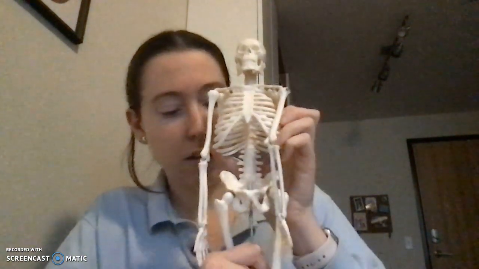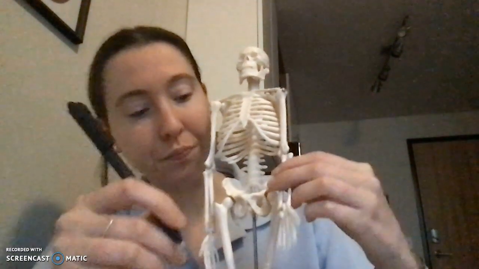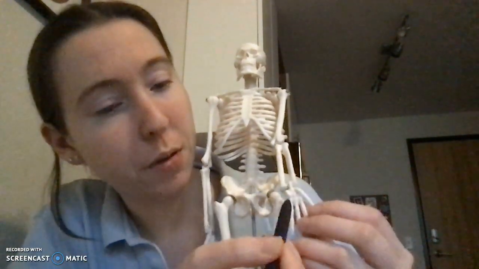Then we have the humerus. This is the radius on the thumb side and the ulna on the pinky side. And then I'm going to put him down for a second so we can take a closer look at the carpals. So the carpals are these bones here in the wrist at the base of the hand.